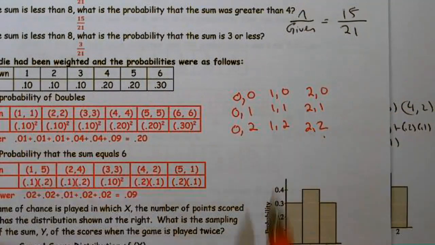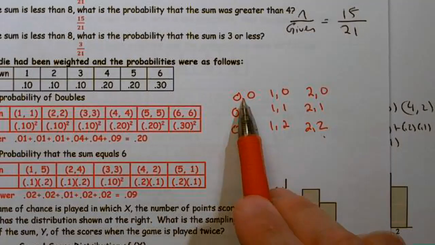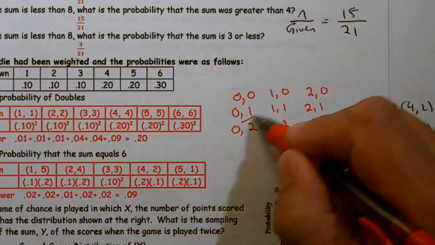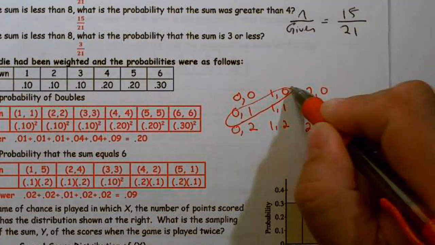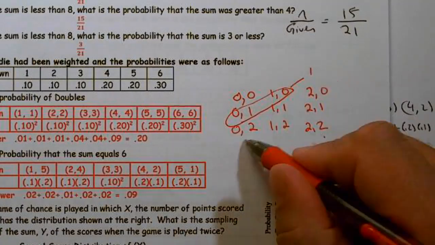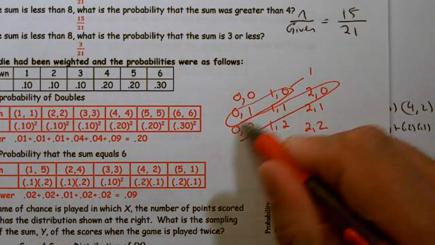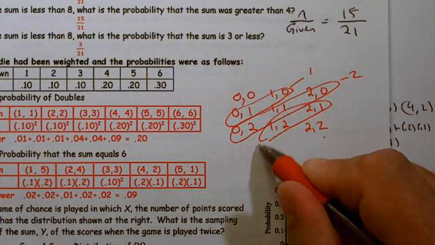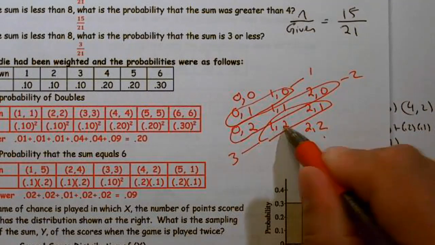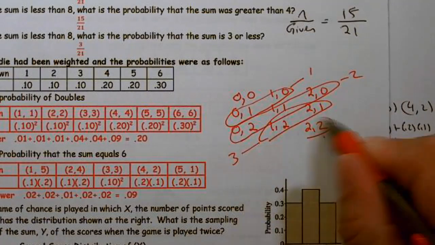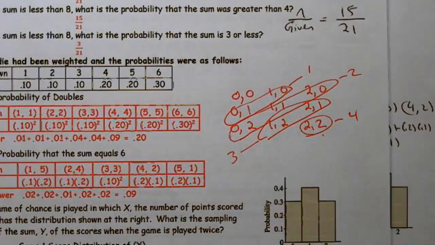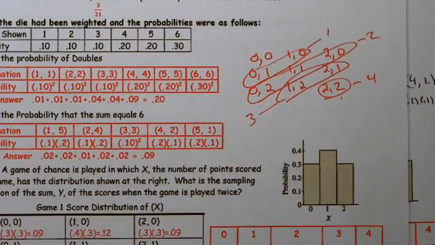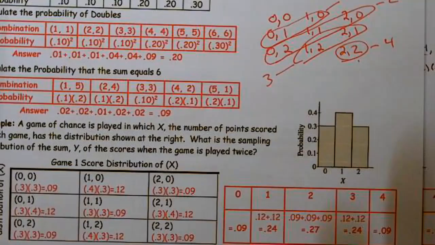Now they said we're going to sum. 0 and 0 sums to 0. These actually sum to 1 point. This group actually sums to 2 points. This group sums to 3 points because 1 plus 2 or 2 plus 1. And there's only one way to get the maximum, which is 4 points. All right. So I've written these probabilities down.